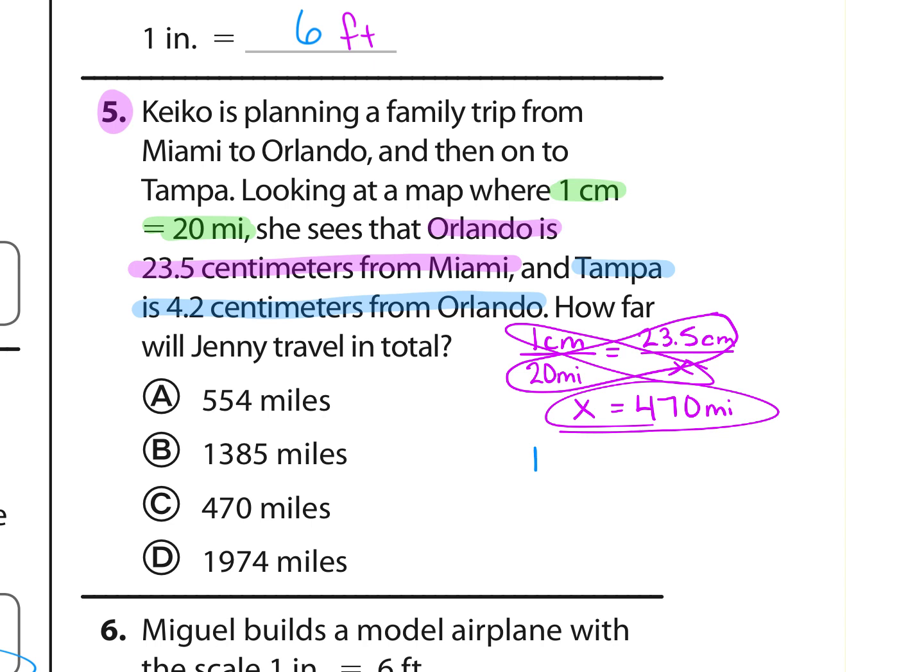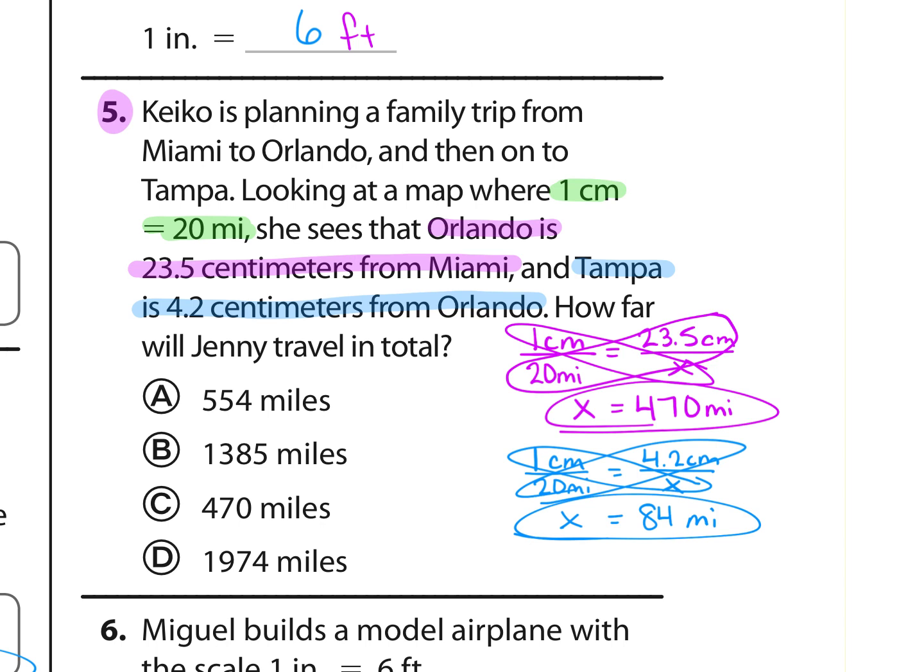Then for going to Tampa, we know still 1 centimeter represents 20 miles. And we have a distance of 4.2 centimeters on the map. We're trying to find out how many miles x that is. So cross multiply. We've got x equal 20 times 4.2, which is 84 miles. And so to get that total, we're just going to add them together. 470 plus 84 is 554 miles. Answer choice A. Whoops.